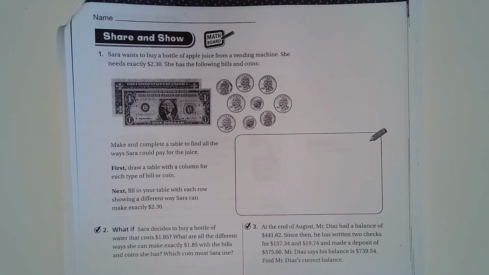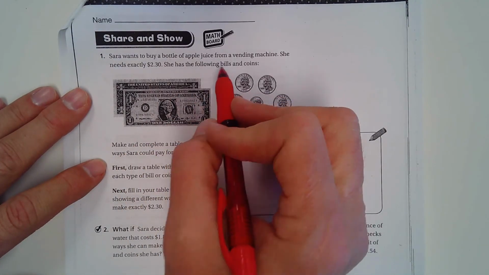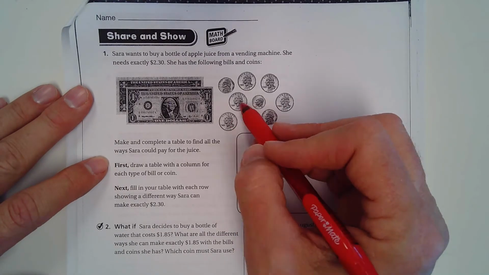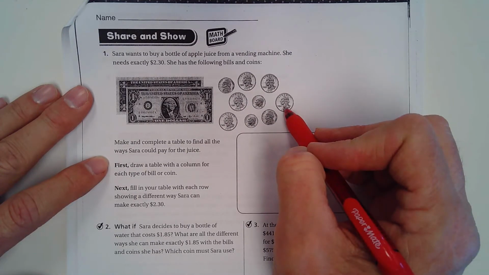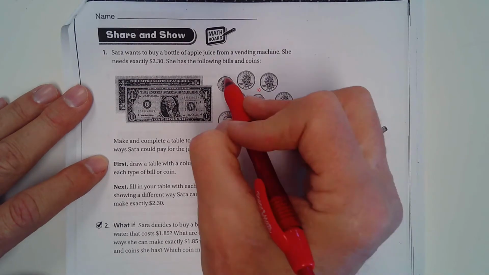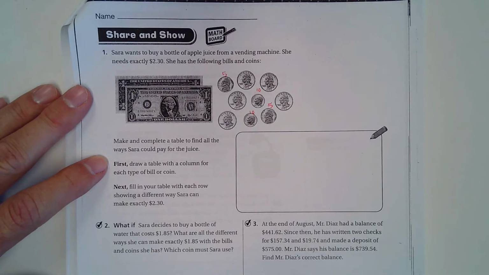So it says here, Sarah wants to buy a bottle of apple juice from a vending machine. She needs exactly $2.30. She has the following bills and coins. Well, there's 2 bills, $2, 25, 50, 75, another $1, that's $3, $3.25. These are nickels, that's 5. These are dimes, 10. Another 5. These are 25 each, okay? And it says make and complete a table to find all the ways Sarah could pay for the juice.